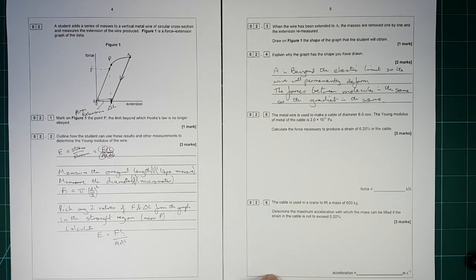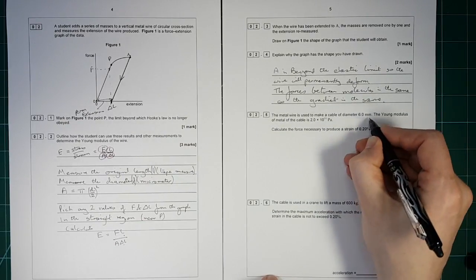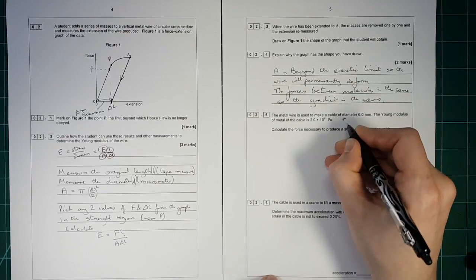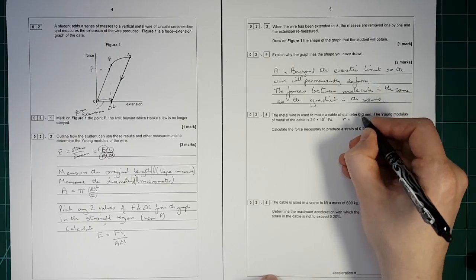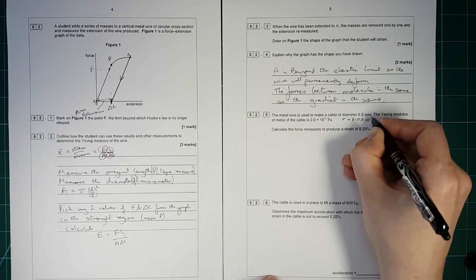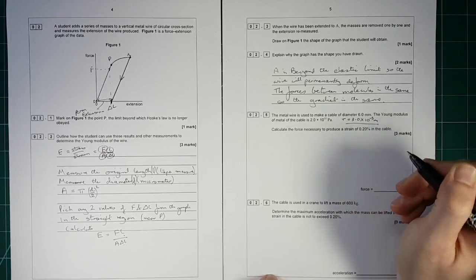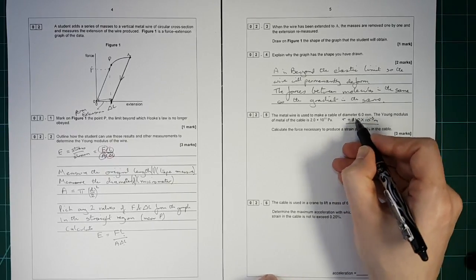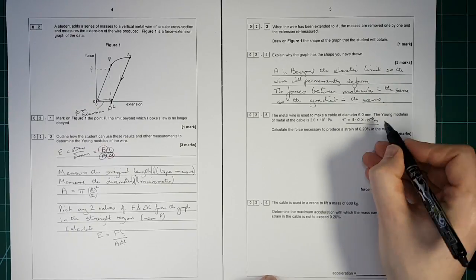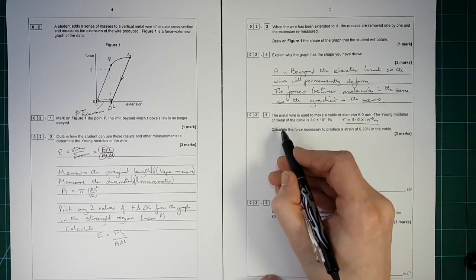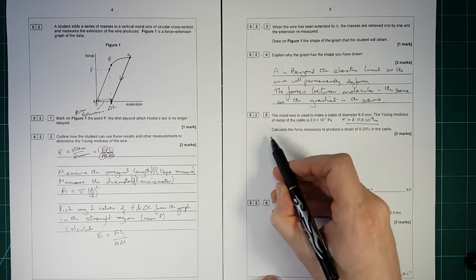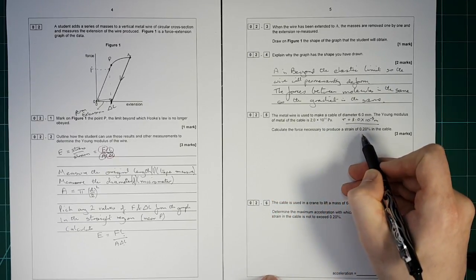The metal wire is used to make a cable 6 millimeters diameter. So let's write down what the radius is straight away. So the radius is going to equal 3.0 millimeters, so that's times 10 to the minus 3 meters. I would advise you always to write values like that down onto your paper as soon as you get to them. The Young's modulus of the metal cable is 2.0 times 10 to the 11 Pascal. Calculate the force necessary to produce a strain of this.